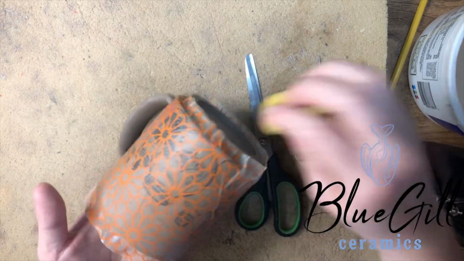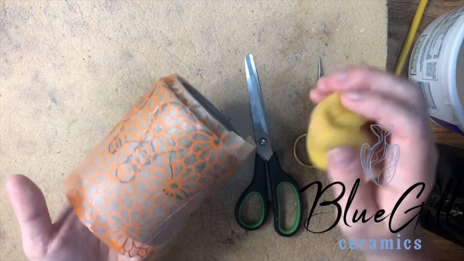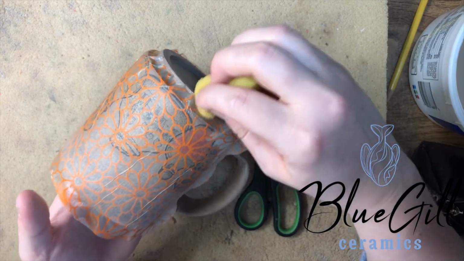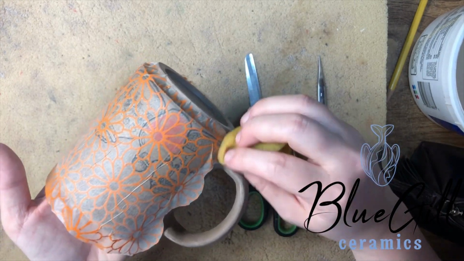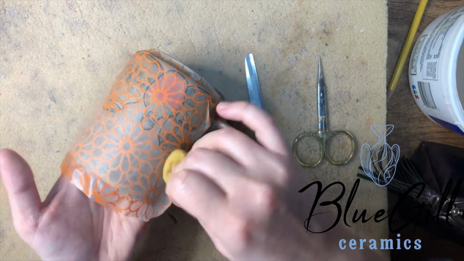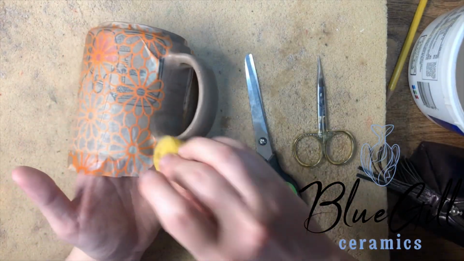There are a few areas down here at the bottom. Could have pulled it a little bit further that way.